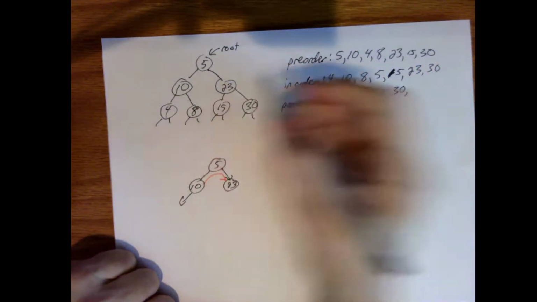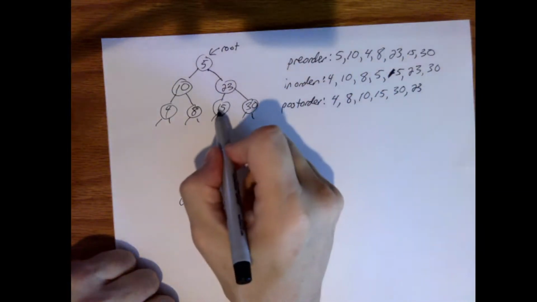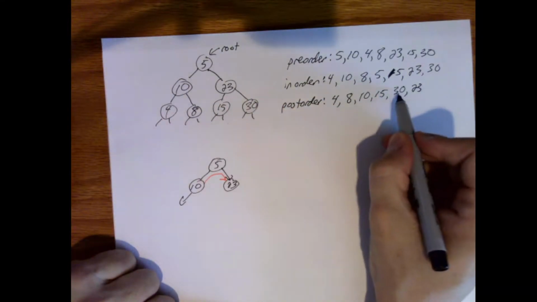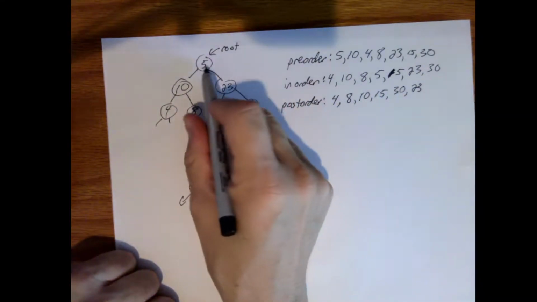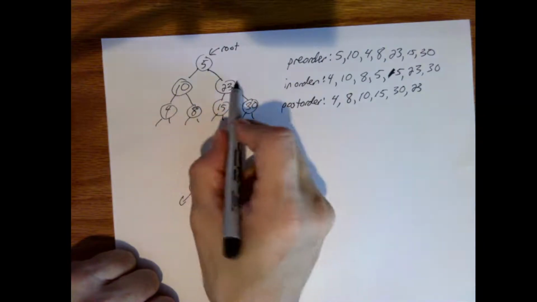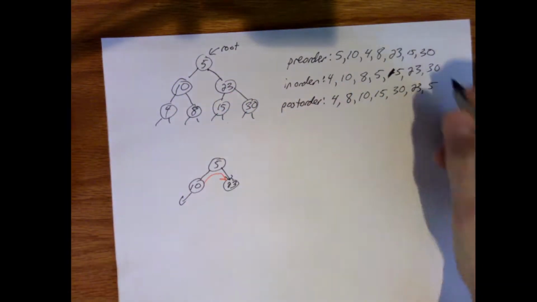Return to where you came from, which is 23. So I've dealt with 15 and 30. So I'm ready to use 23. Return to where it came from. Well, I've dealt with 10 and 23. So I'm ready to use 5.